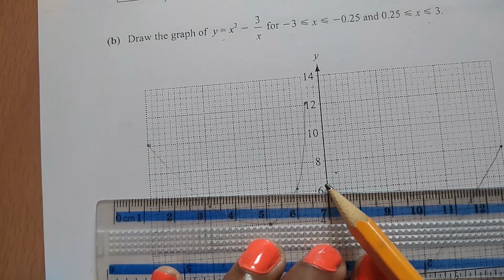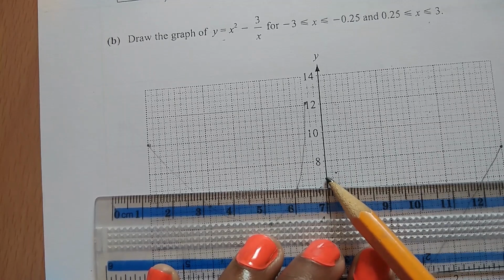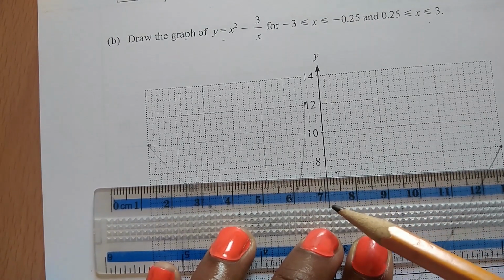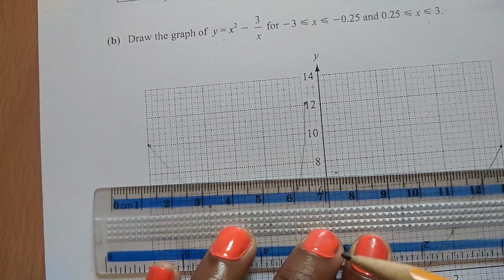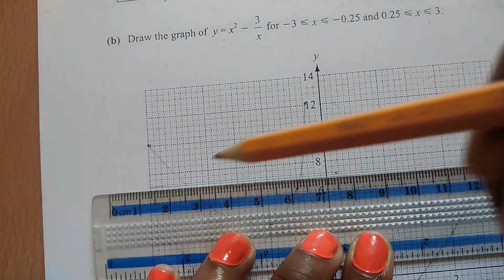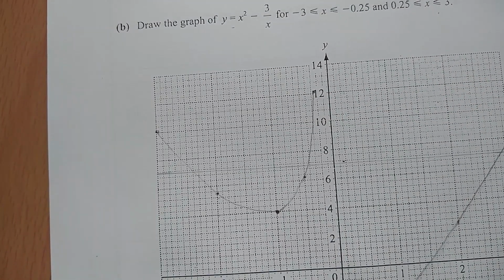We have 6 here, 6.4, 6.8, and 6.8 is here, so 7 is here. Okay, so our 7 is going to be here. So this is the line y equals 7.